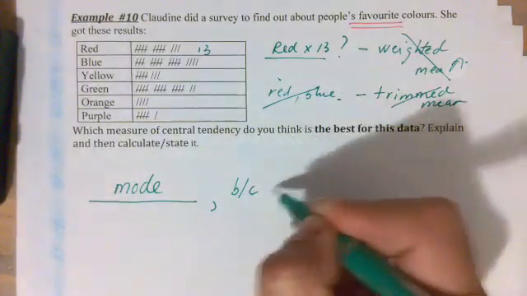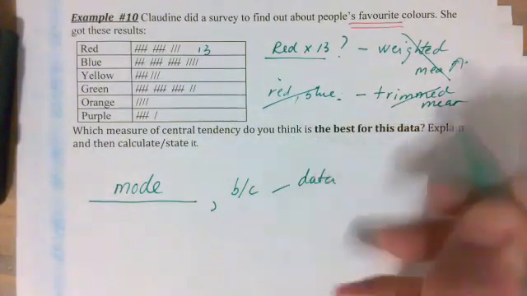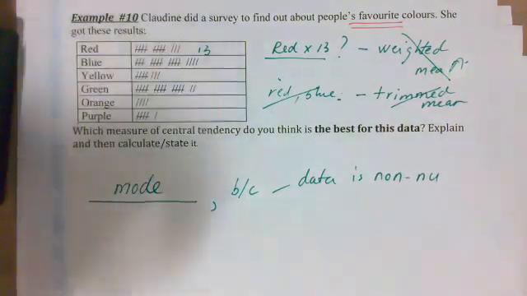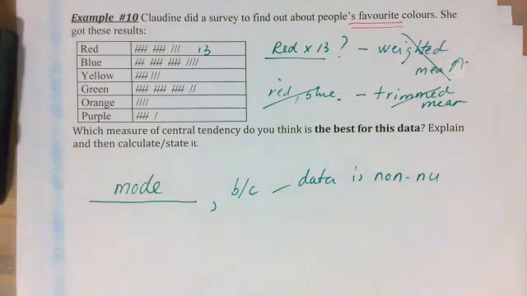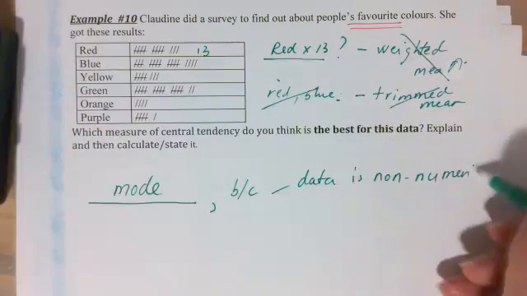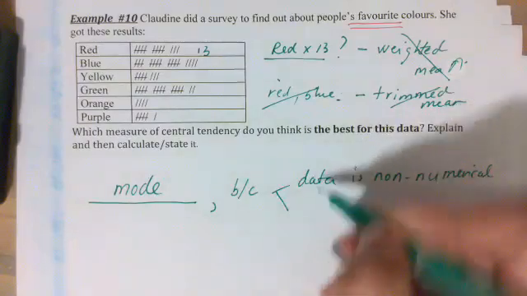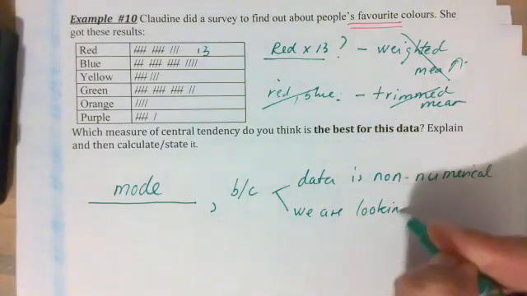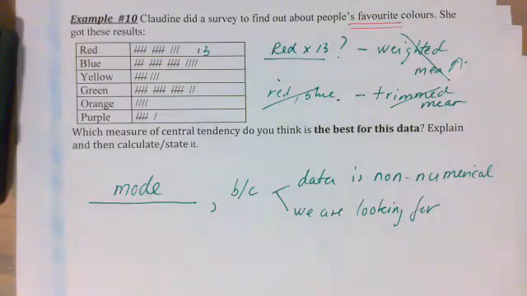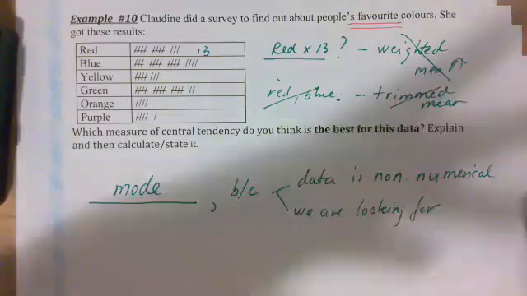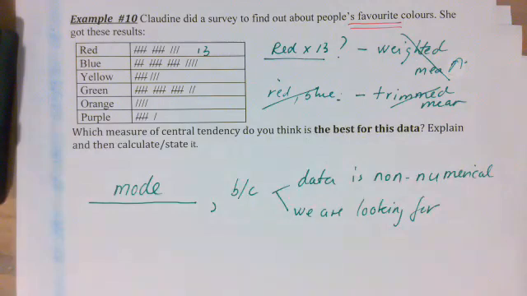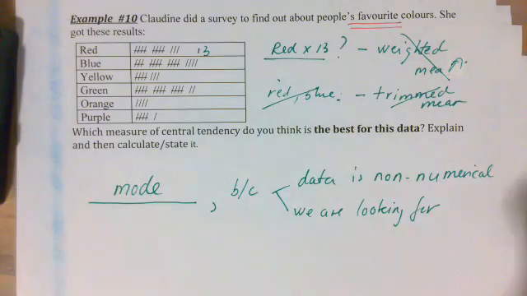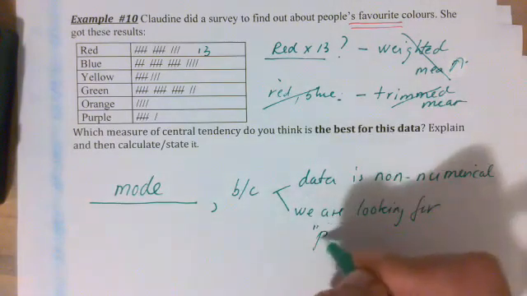Because one of the reasons is the data is non-numerical, and you don't have any other option for that, but we are looking for popularity, right? A favorite color, favorite ice cream flavor, a popular shoe size, t-shirt size, and so forth. We are looking for popularity.